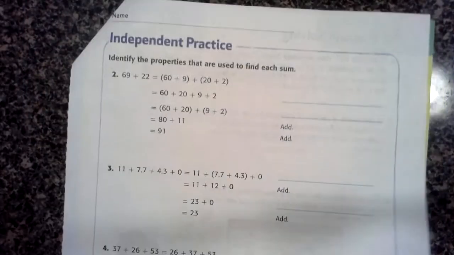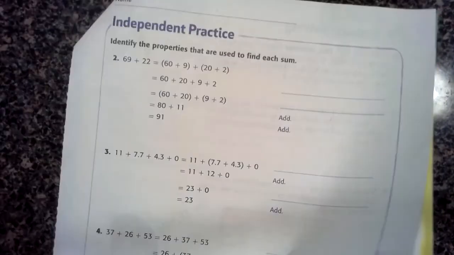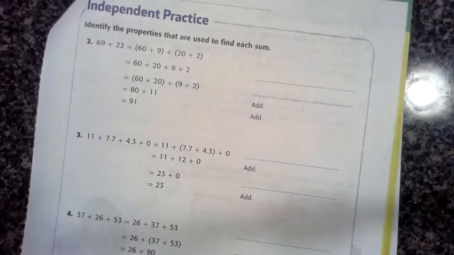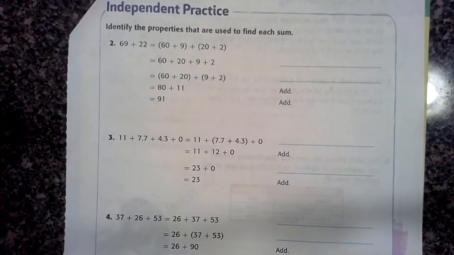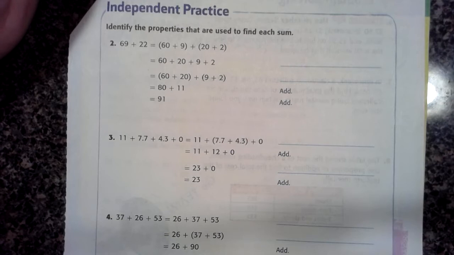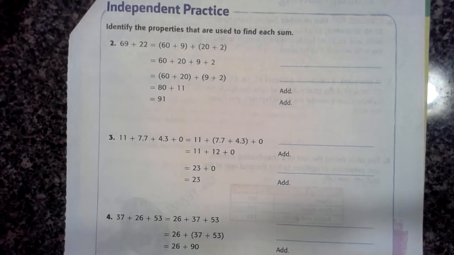Okay. Let's do this side. And you see your homework here. You're going to have, it appears, a couple problems to do. We'll do this side here. Identify the properties that are used to find each sum. So it looks like they've done a lot of the legwork for you. All right.